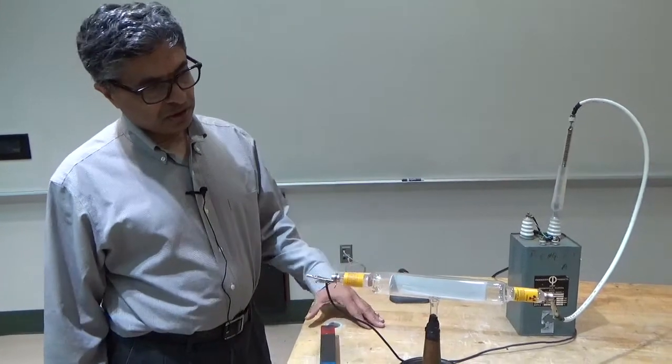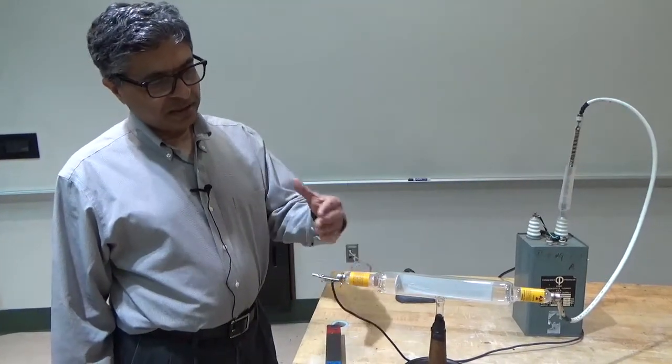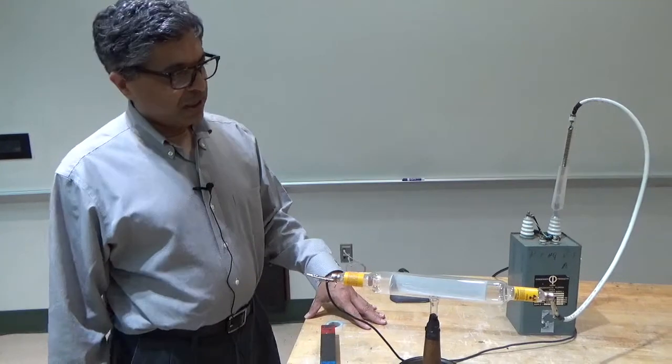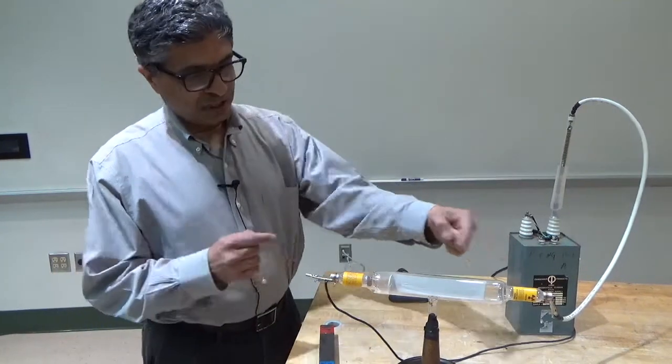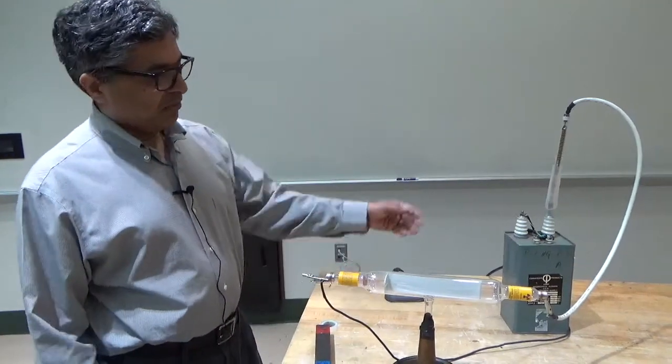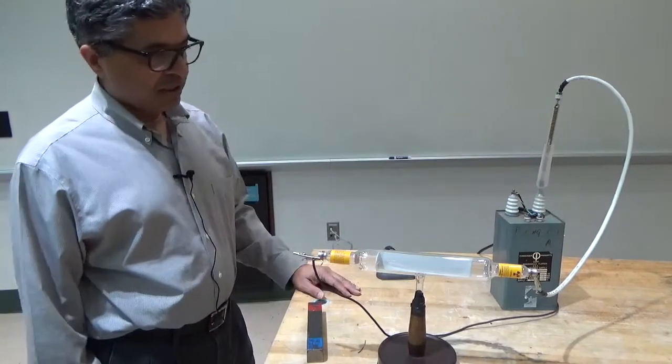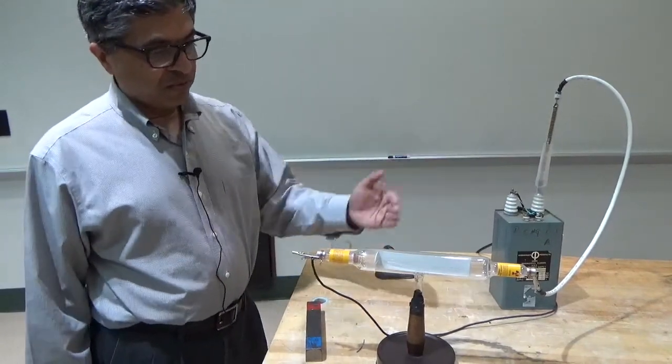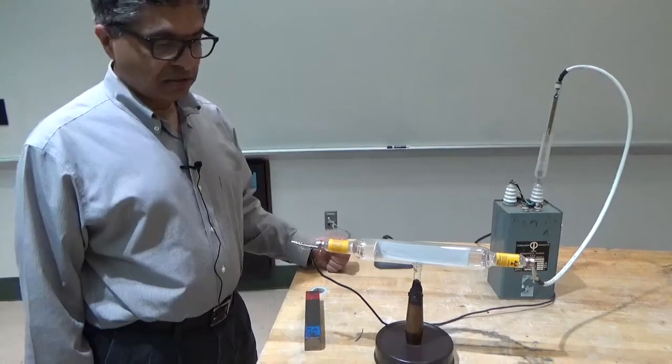So let's now, I told you just a minute ago that electricity and magnetism are connected very intimately. So what we have here is a device which is called a cathode ray tube. It's basically an evacuated tube, and we have two electrodes on both ends. And if you put high voltage across it, the electrons from one end start flying to the other end.